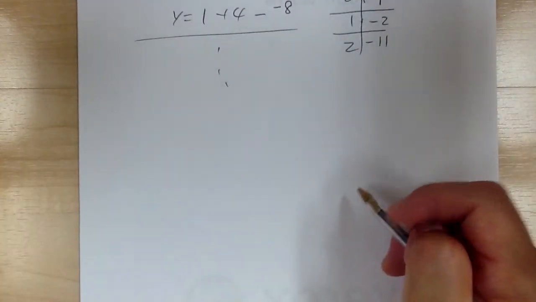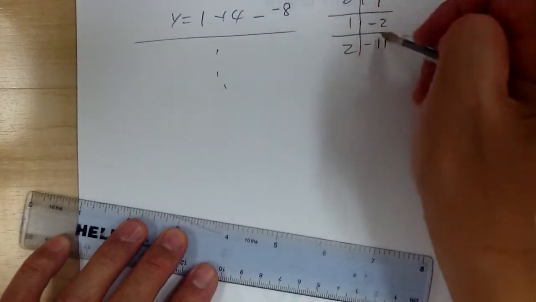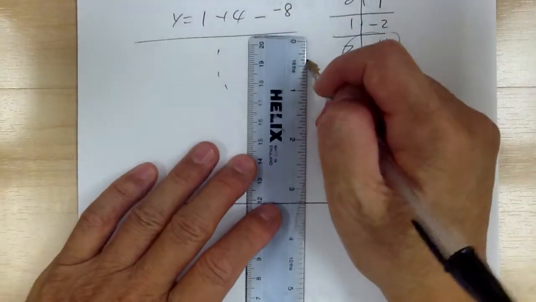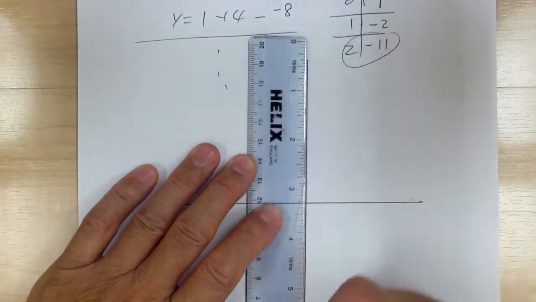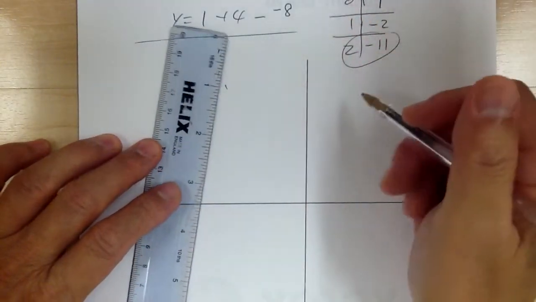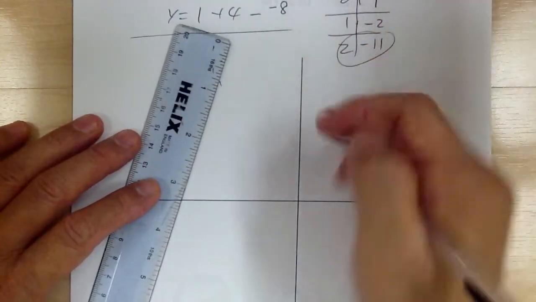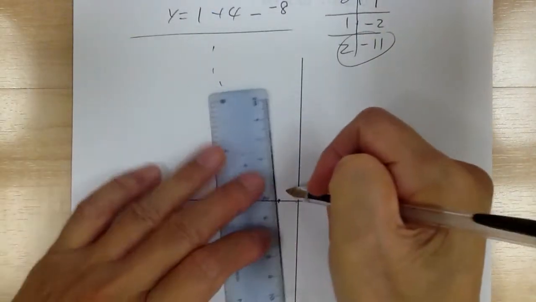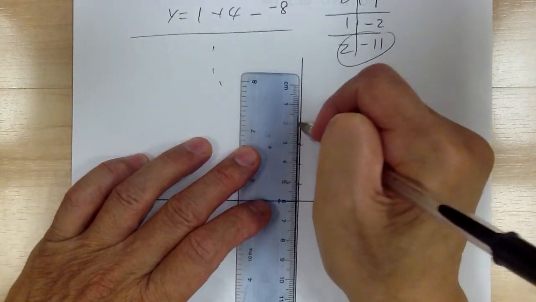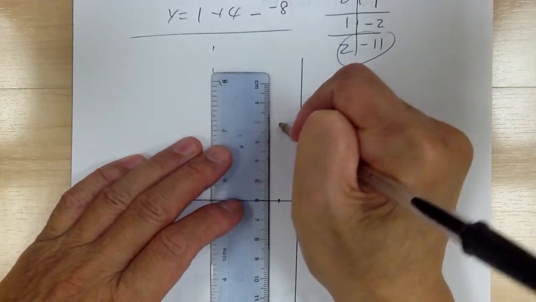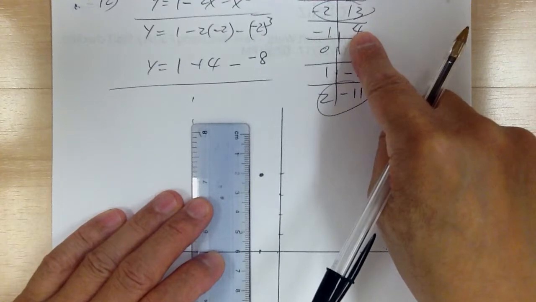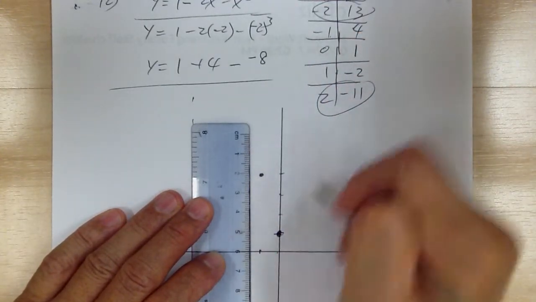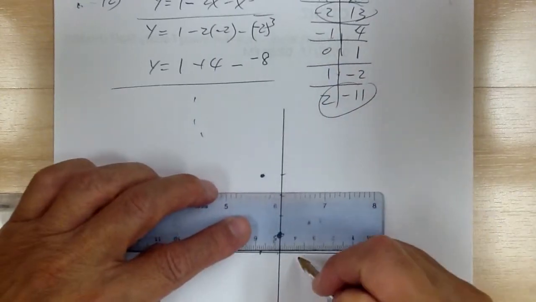Okay, so when you graph, again, these two numbers are kind of really big, so you probably just don't worry about them. So just focus on this close number. So negative 1, 4. So that's a negative 1, 4. Next one is 0, 1. So at 0 you get 1, and next one is 1, negative 2.